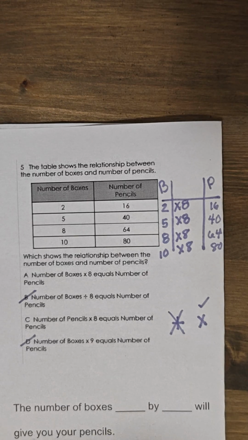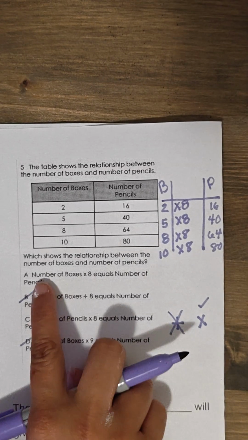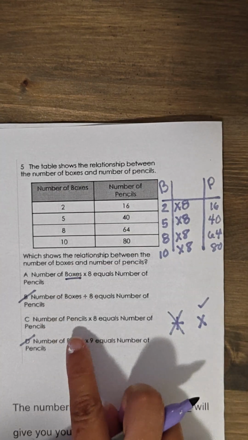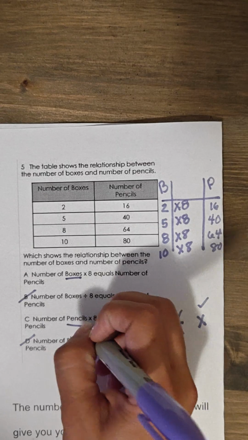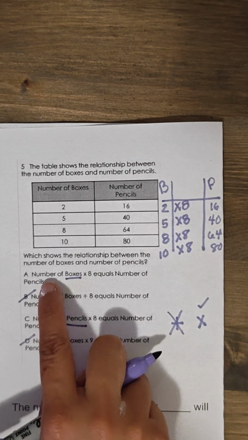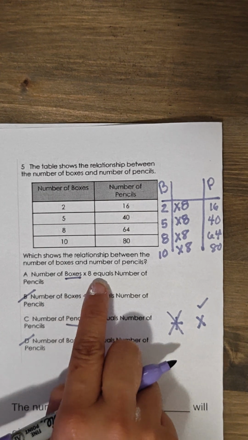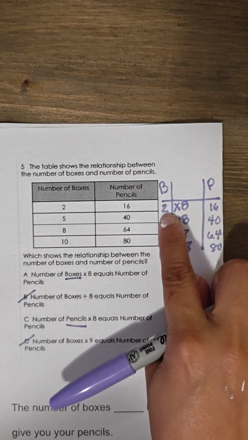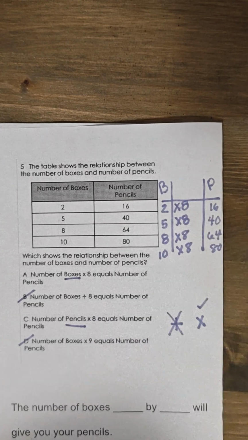Here's why reading very carefully is so important. Here they put number of boxes first. Then down here they put number of pencils. Okay, so number of boxes times 8 equals number of pencils.